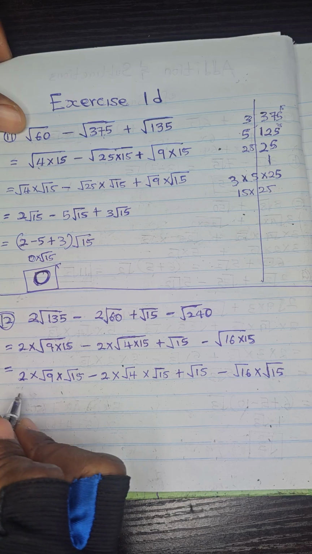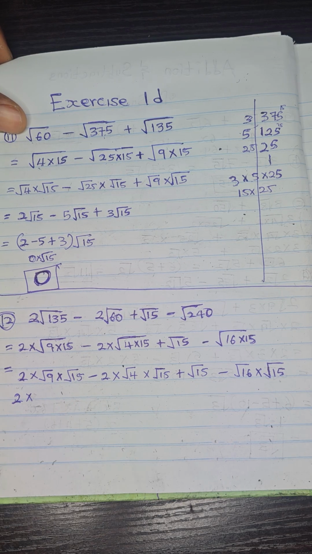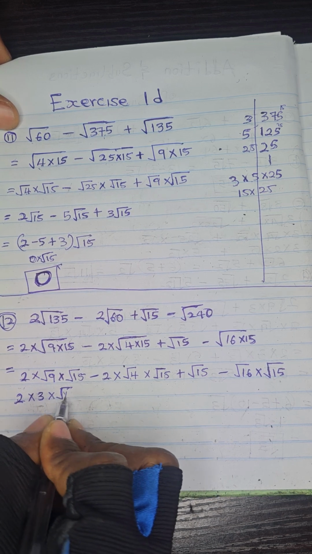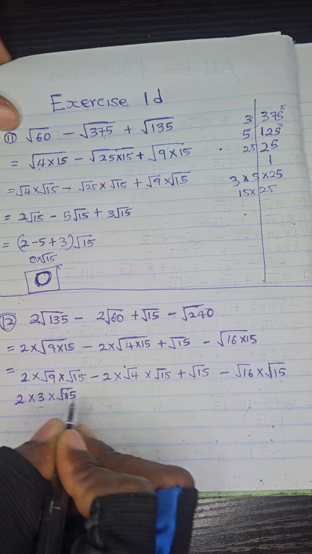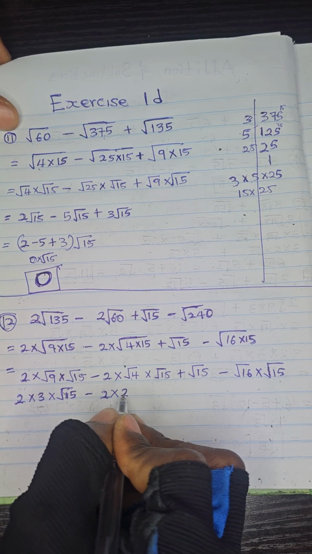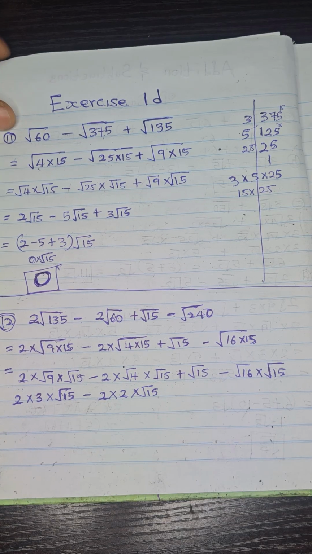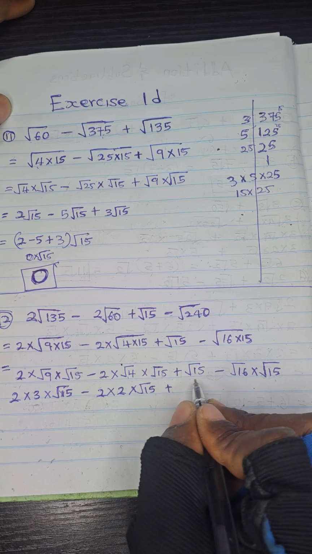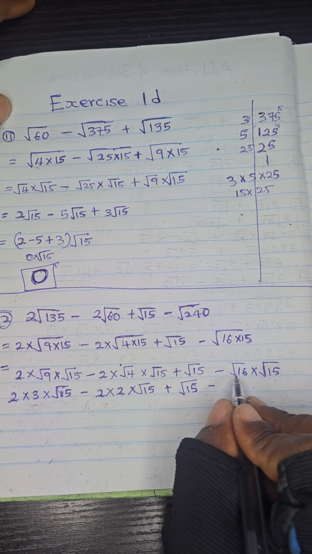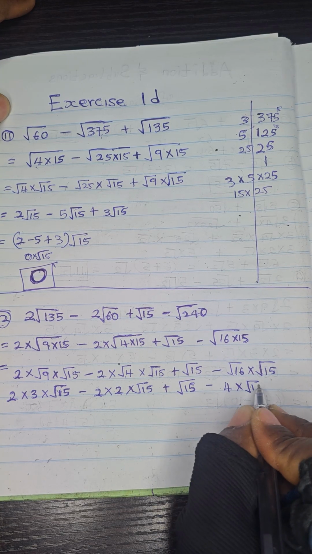So this will be 2 times root 9 is already 3 times root 15, minus 2 times root 4 is 2, so 2 times root 15, plus root 15, minus root 16 is 4 times 15.